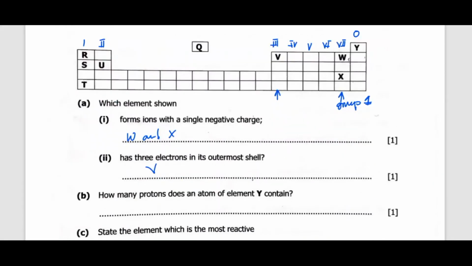Then how many protons does an atom of Y contain? So this is period 1, period 2, period 3, period 4, period 5. You can see that Y is in period 1.